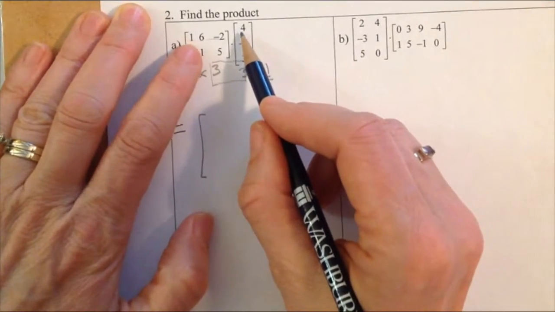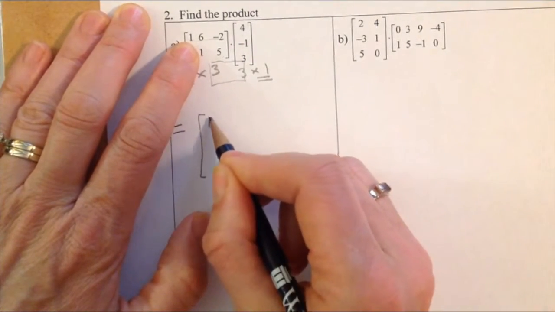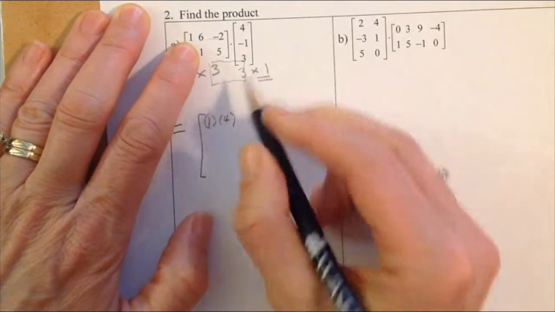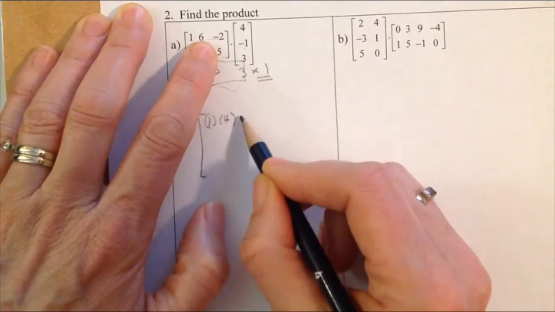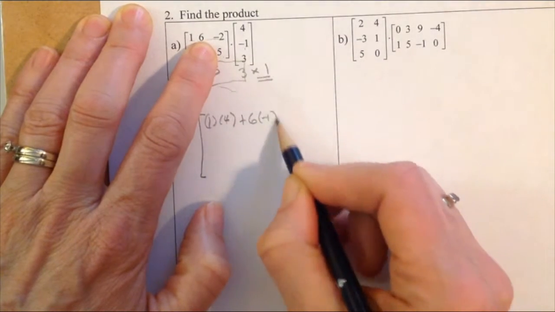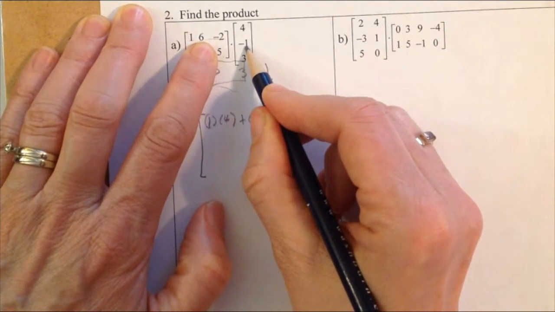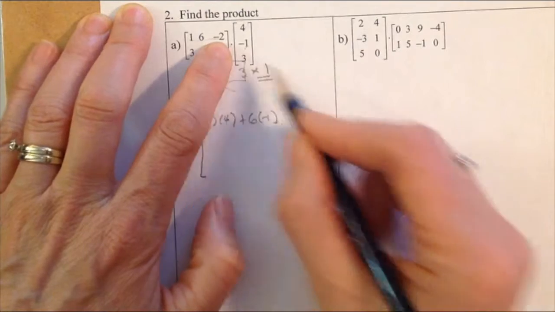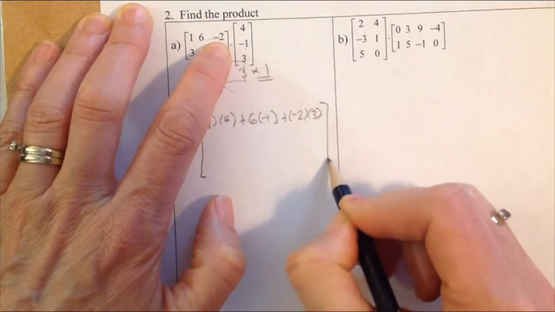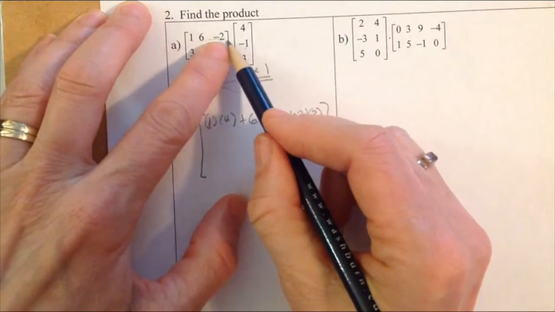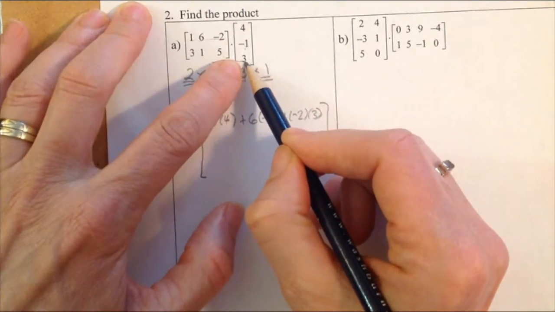And what we're going to do is multiply the respective entries. So I'm just going to write it down here. 1 times 4. Okay, and then I'm going to add that to 6 times negative 1. And then I've got one more to go. I'm going to add that to negative 2 times 3. Okay, across the row, down the column.